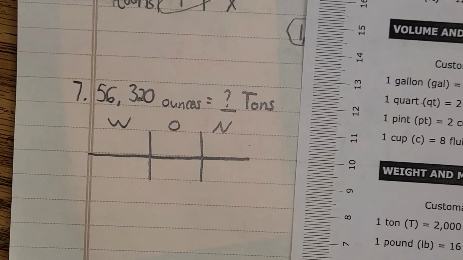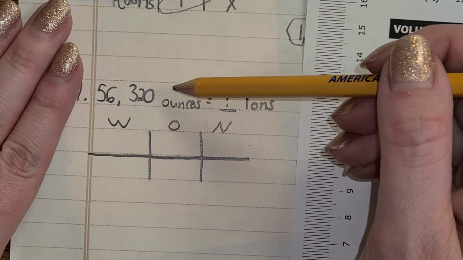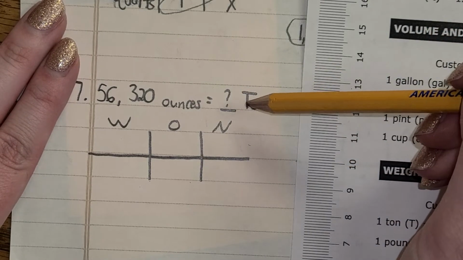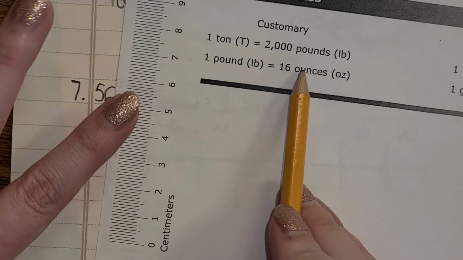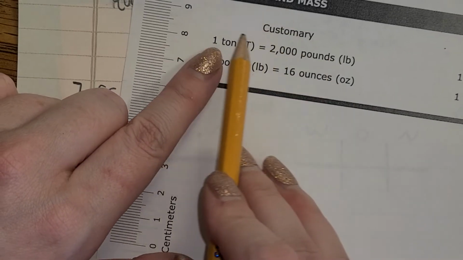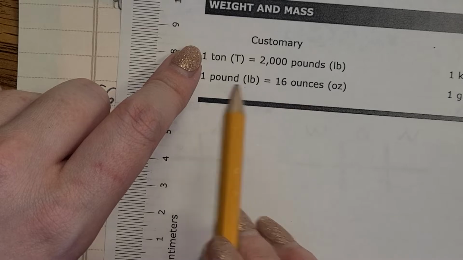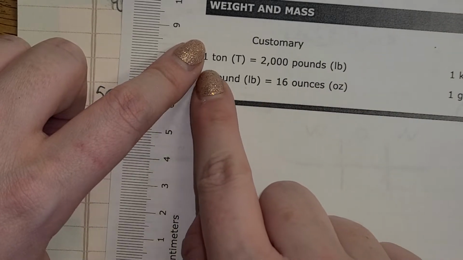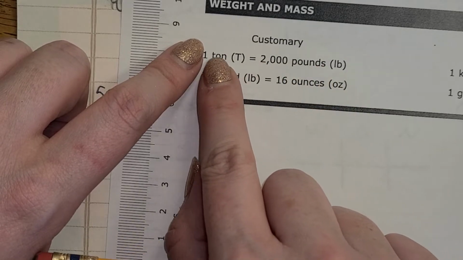Okay, for case number 7, you're given 56,320 ounces, and you need to convert it into tons to find the culprit. If you look at your reference chart, we have ounces equals pounds, and then pounds equals tons. These are the measurement relationships that you have. So we need to go from ounces to tons. That means we have to stop at pounds and then go to tons.